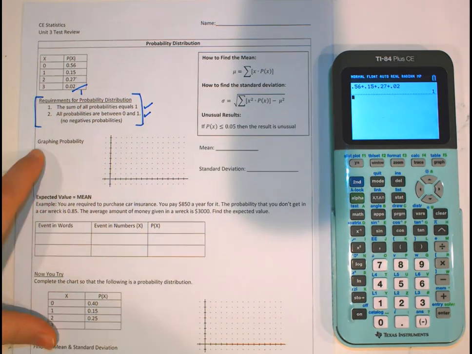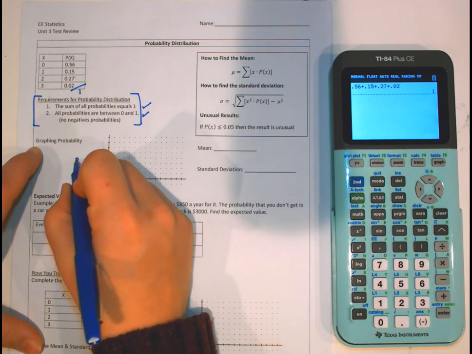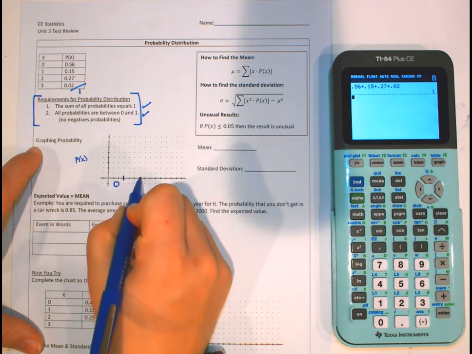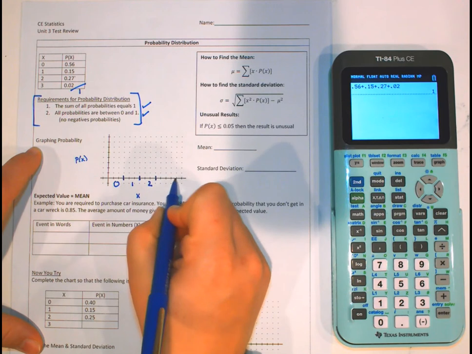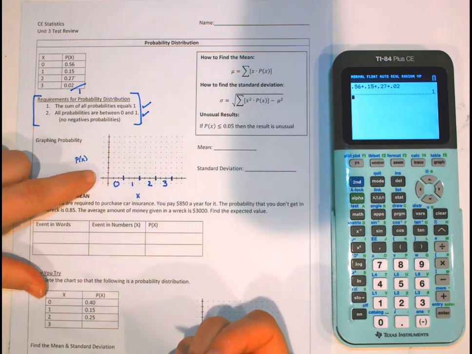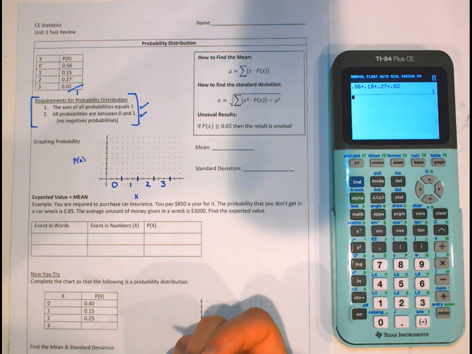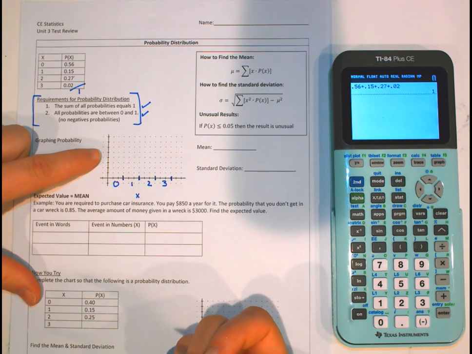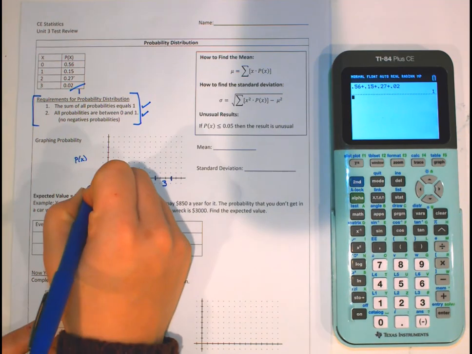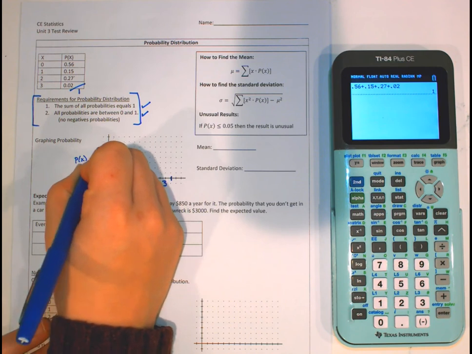So if I want to graph my probabilities, remember we just put our x's or our outcomes over here and our probabilities on this side. So I have 0, 1, 2, and 3 as my outcomes. And then remember, when you're counting up your probabilities, you have to be consistent in what you're counting by. You can't just pick random values along the way. You have to consistently count by the same amount for each marker so that you can actually see the difference in height. So I would probably count by 0.1, 0.2, 0.3, 0.4, 0.5, 0.6.